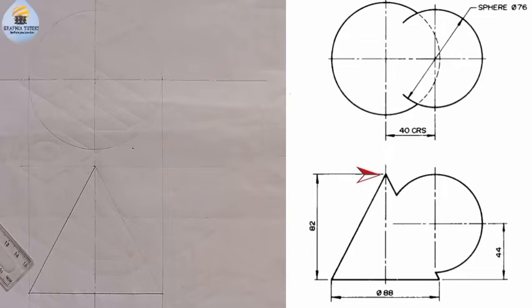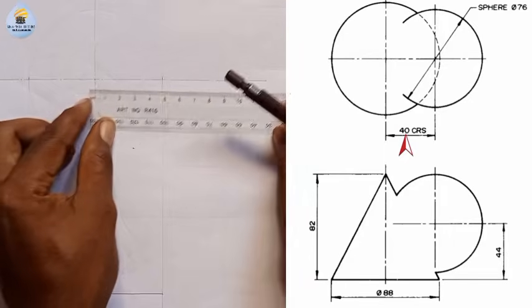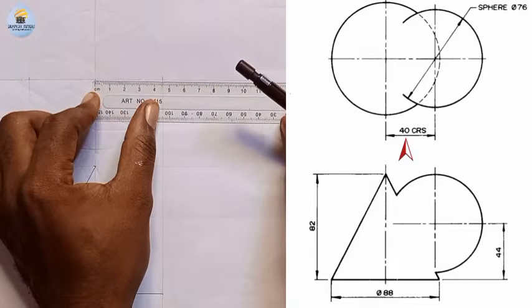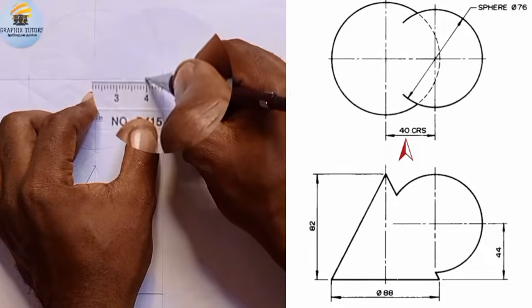Now the next thing I'm going to do is that if you look at the plan here, from the center of the circle to the center of the next circle is given to be 40. So I'm going to measure 40 from the center, from here to this point. This is 40, right?